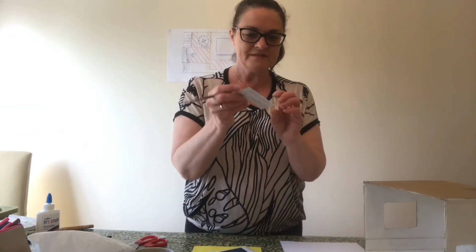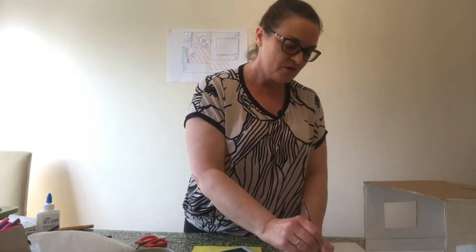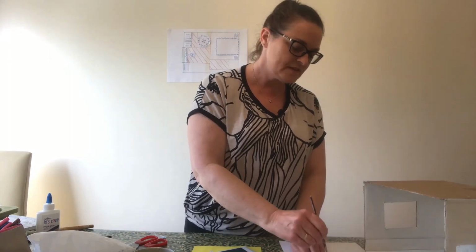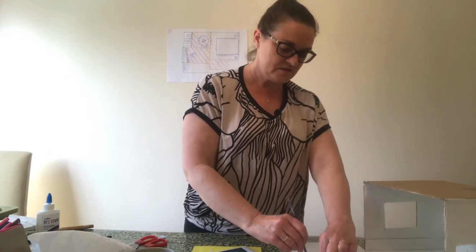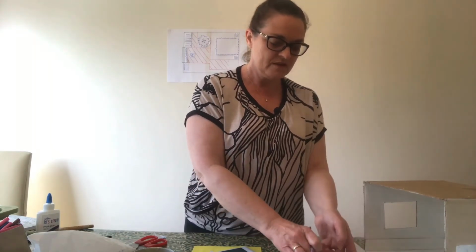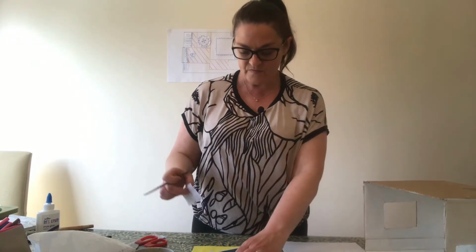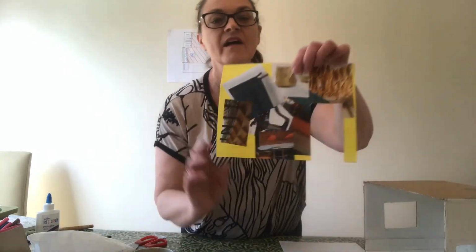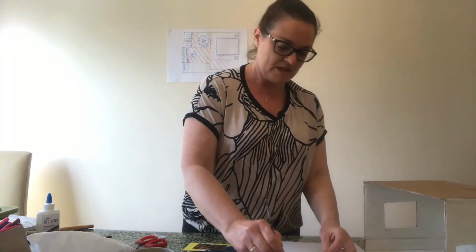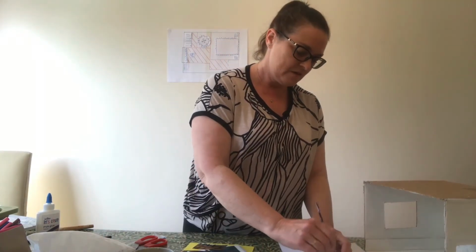So choose your picture. So that's the back and that's the front. So I'm going to put it front side down on my scrap piece of paper. Get my paintbrush, a bit of glue around the edges. That's it. Glue around the edges. There we go. And then stick that on. And it doesn't have to be straight if you don't want it to be. And there we can start creating all of our lovely pictures. So let me get another one and put some glue on there.